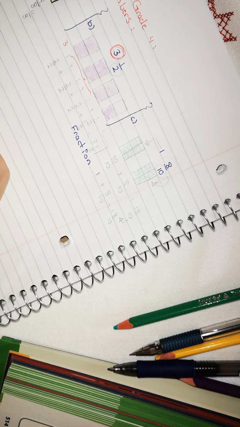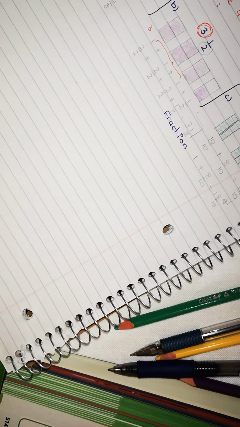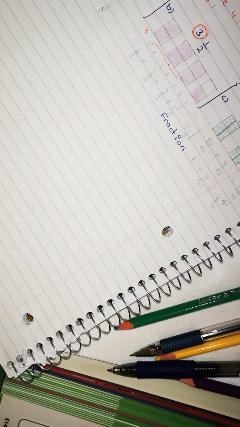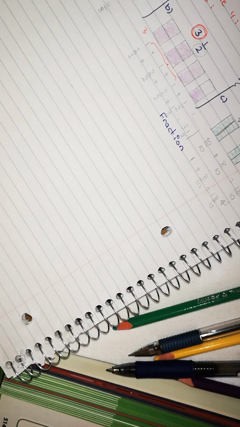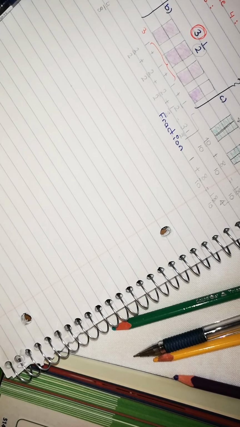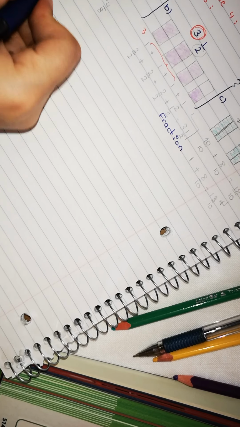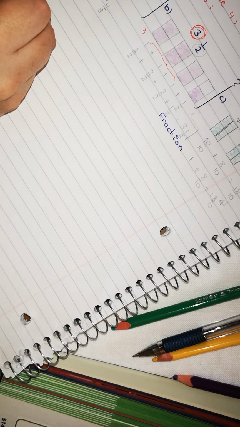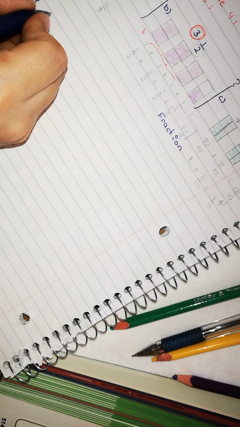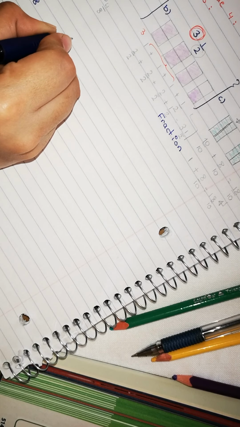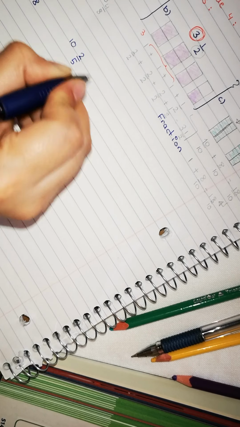Now, let's take some examples of mixed numbers, and we have to list them or categorize them into whole part and fraction part, like A, 3 and 6 over 8. Now we have 10 and 2 over 5.